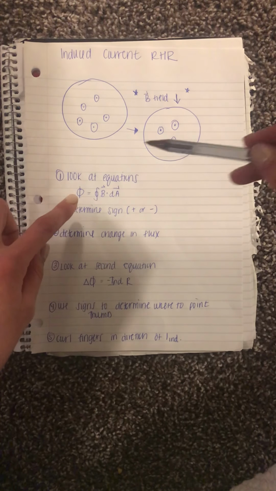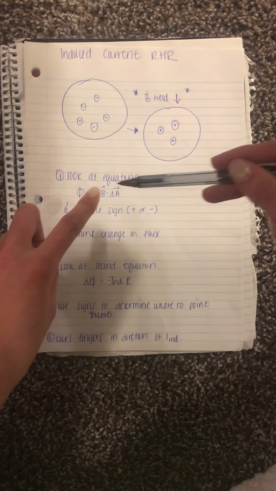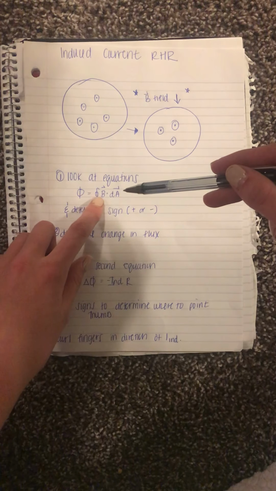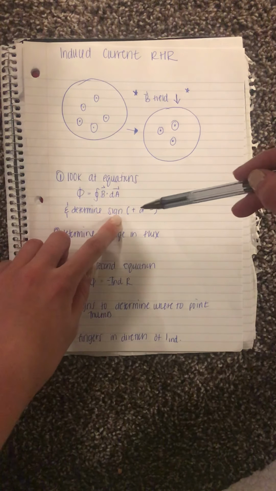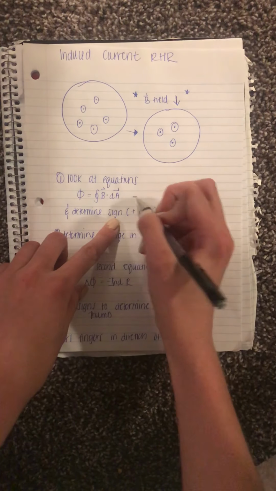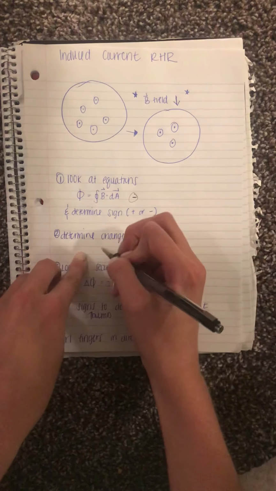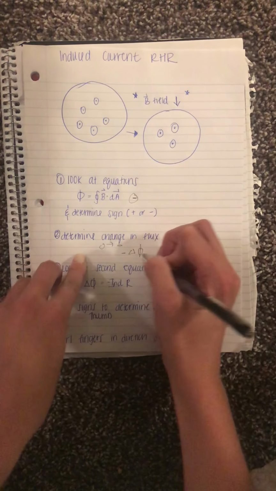flux is equal to the integral of your B dA. So you look at your B field and your area field and determine if they're increasing or decreasing. So in this case, your B field is decreasing. And then from there, you'll determine whether that's a positive or negative. So since it's decreasing, it'll then be negative. And then from there, you want to determine the change in flux. So from 0 to negative, you have a negative change in flux.